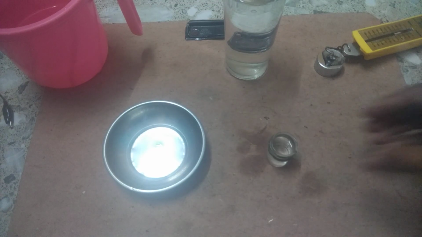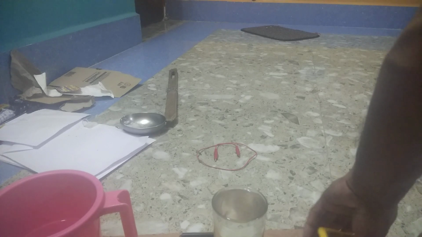Now we are measuring the weight of the water with the beaker, right? What is the weight of the water with the beaker? Let us measure the weight. Let us measure the weight of the beaker with water. Here you see, we are taking the weight of the beaker with water.